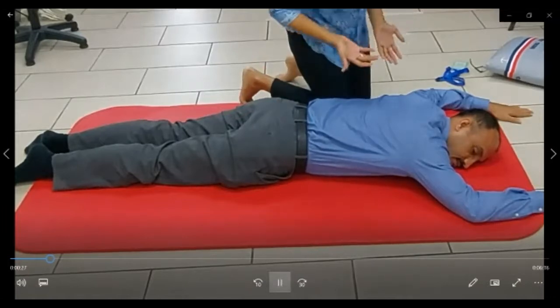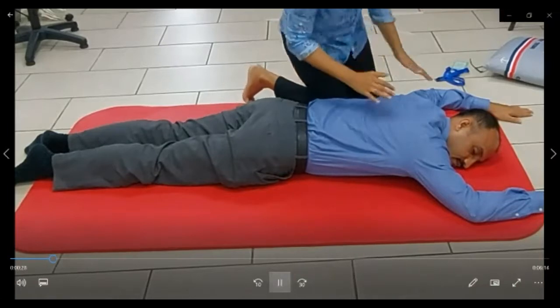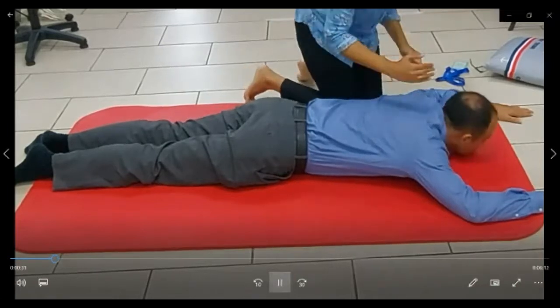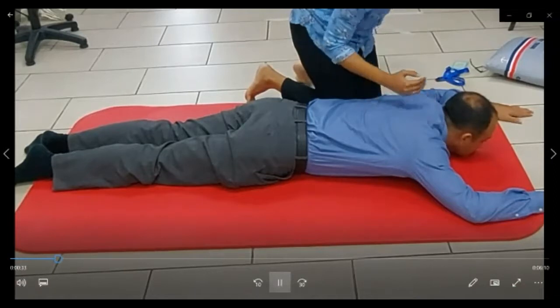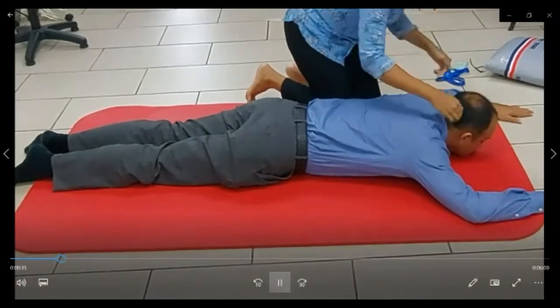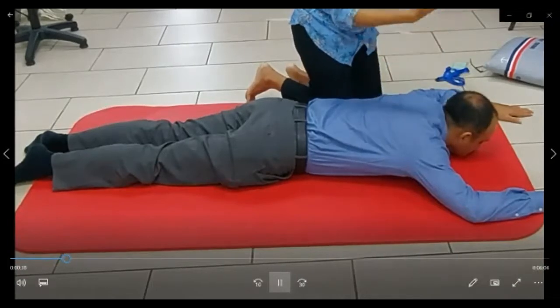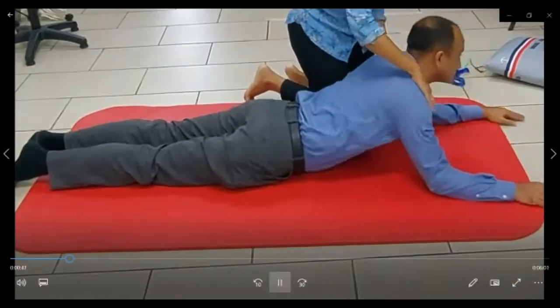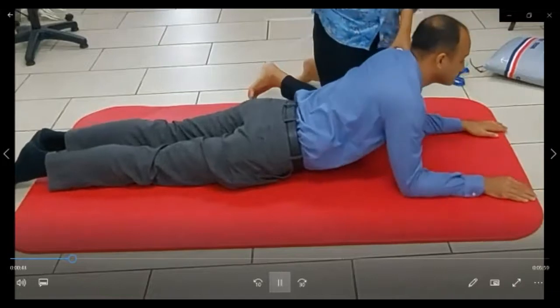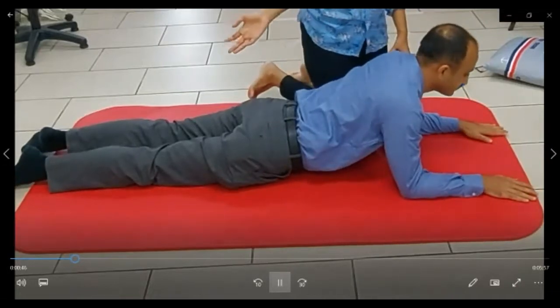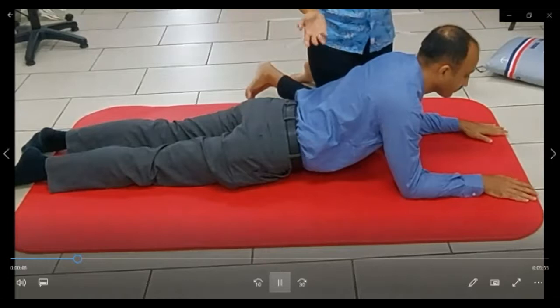So we will tell the patient, Mr. Mahesh, come here, I want you to support on your elbow and come to an upright position. So try to lift your head and bring your shoulder blade up. Now here the patient is quite strong, so he did it by himself. He didn't need my assistance.